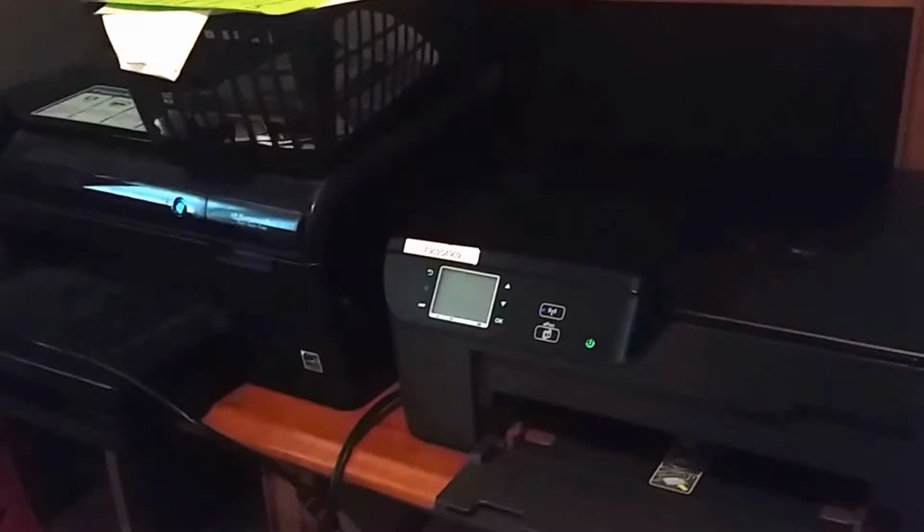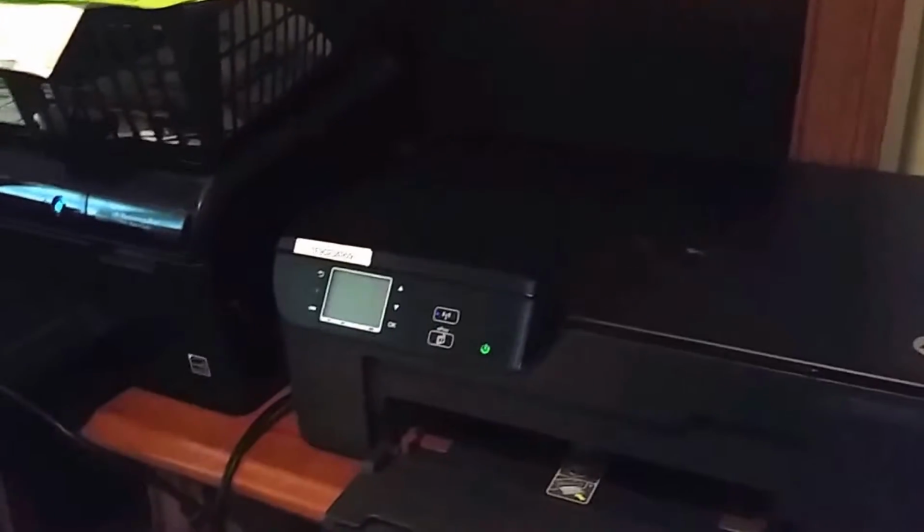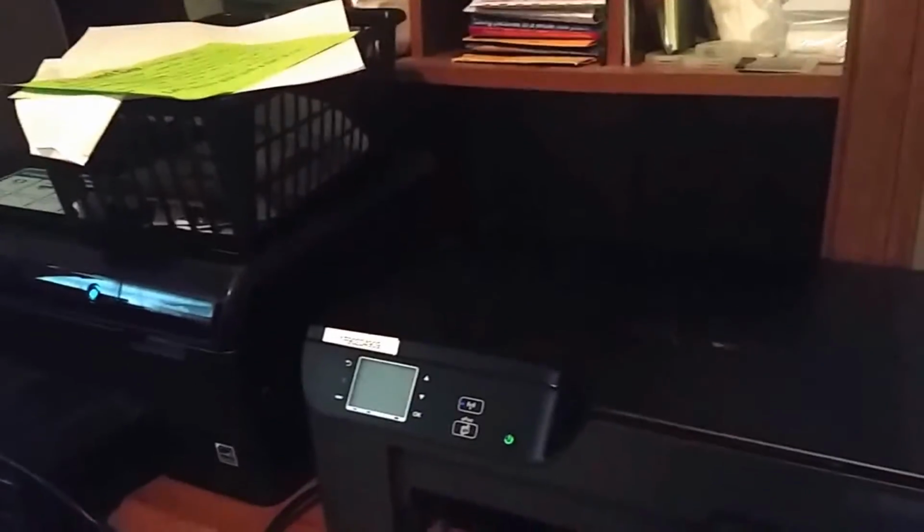Okay, so one thing I found out later on about CloudPrint is not only can you do web services printers, you can also do older printers, such as probably this one. It is a web services printer, but it works better with the cord attached to the computer.